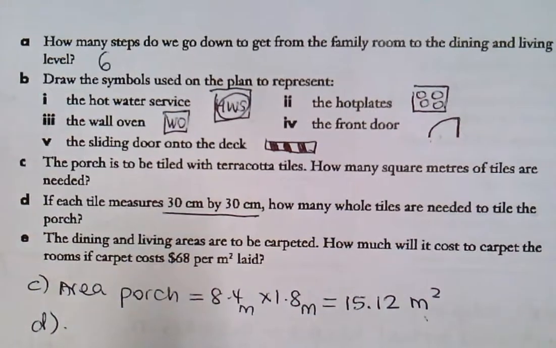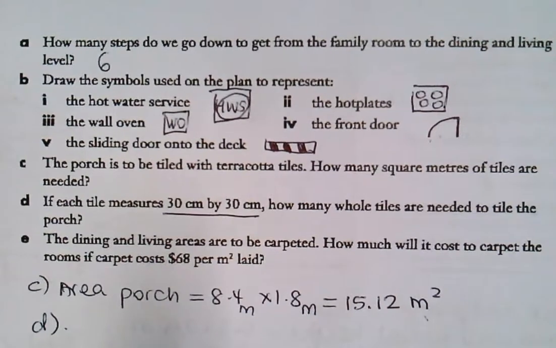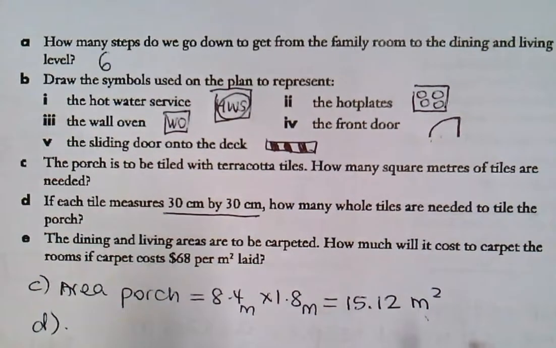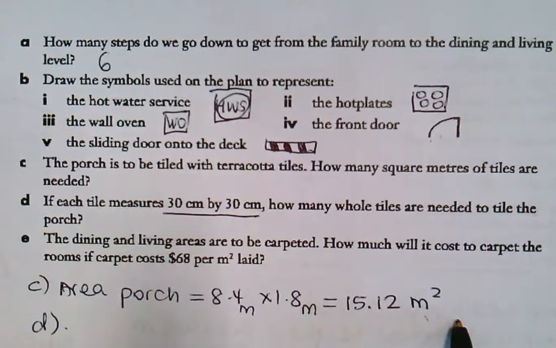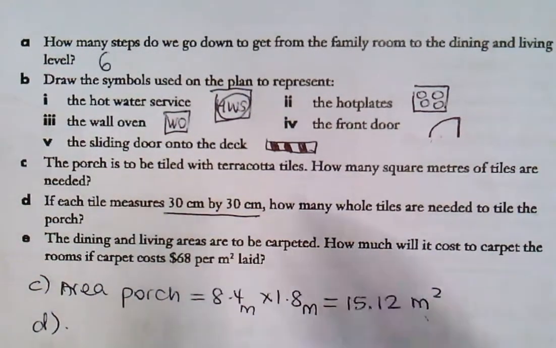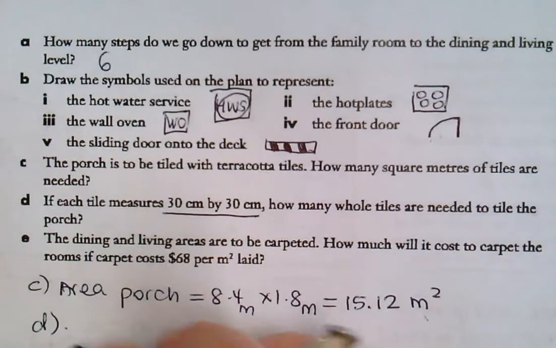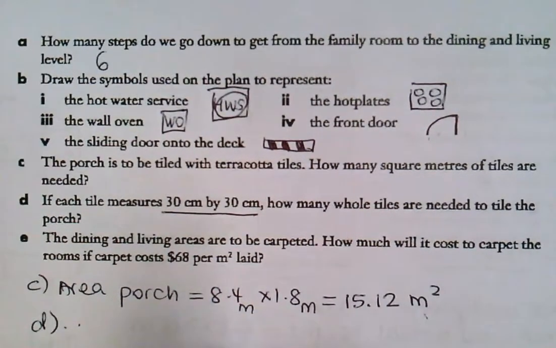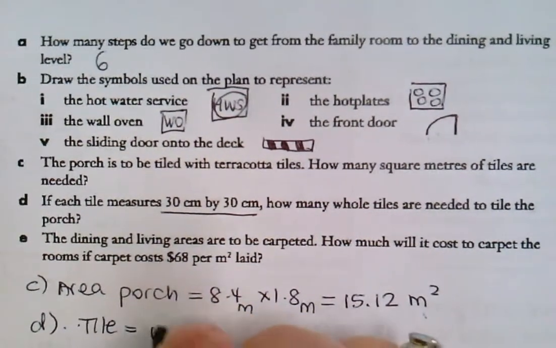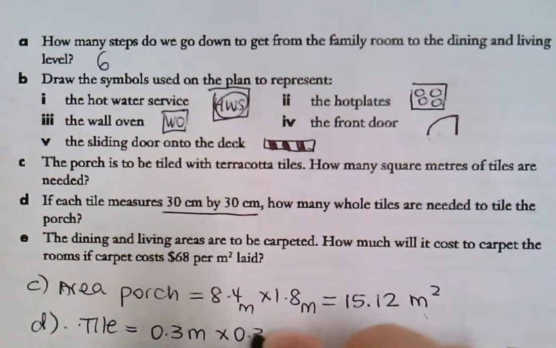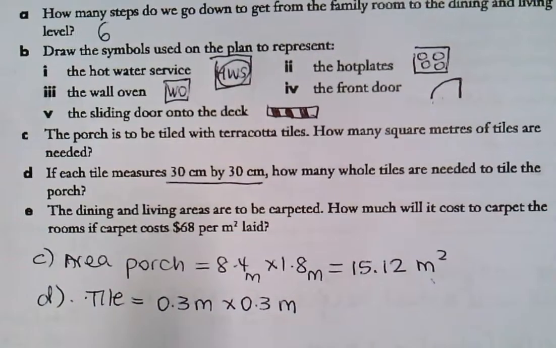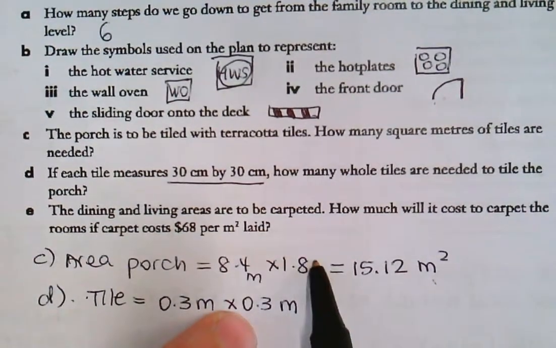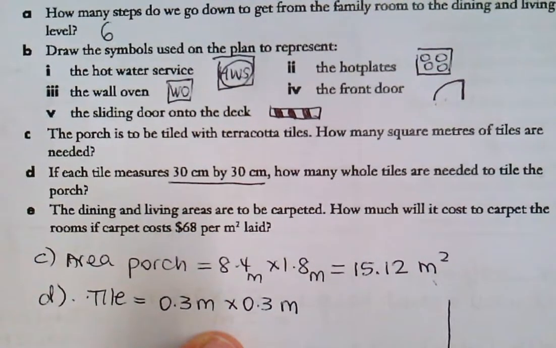Yeah, metres to centimetres is times by 100. But metres squared to centimetres squared, you've got to do it twice. It's times 100 twice. So we've got two choices here. We can either change this to centimetres squared, or we can just change our tiles to metres. So I think rather than doing all the conversions here and there, let's just change our tiles to meters. So the tiles are 0.3 meters by 0.3 meters.